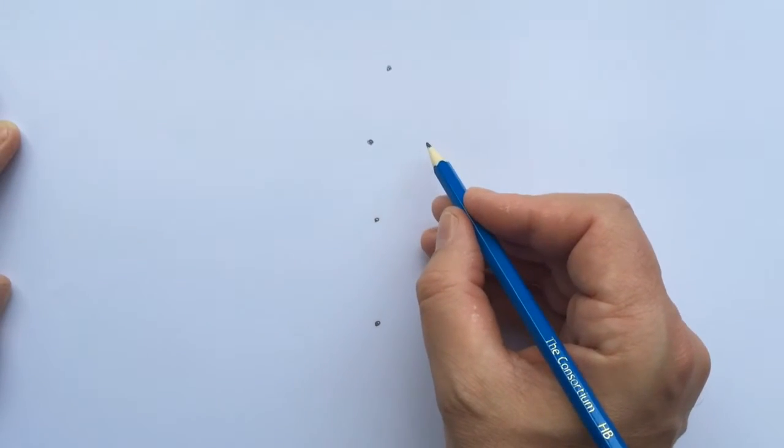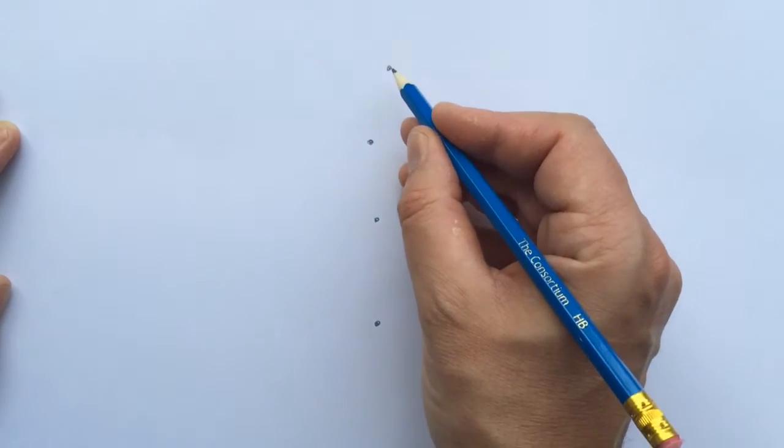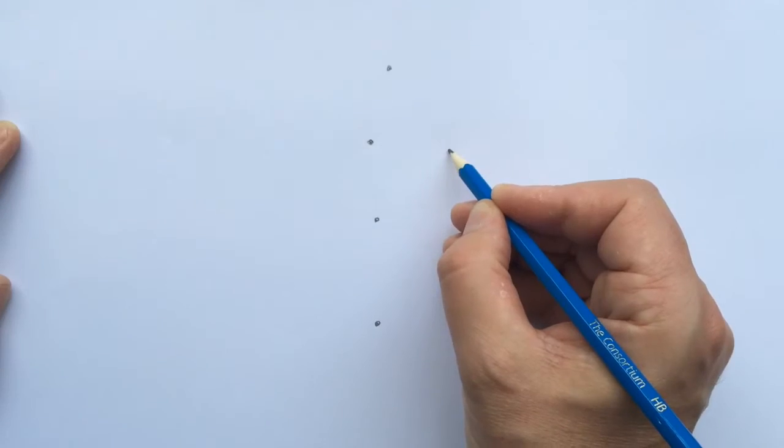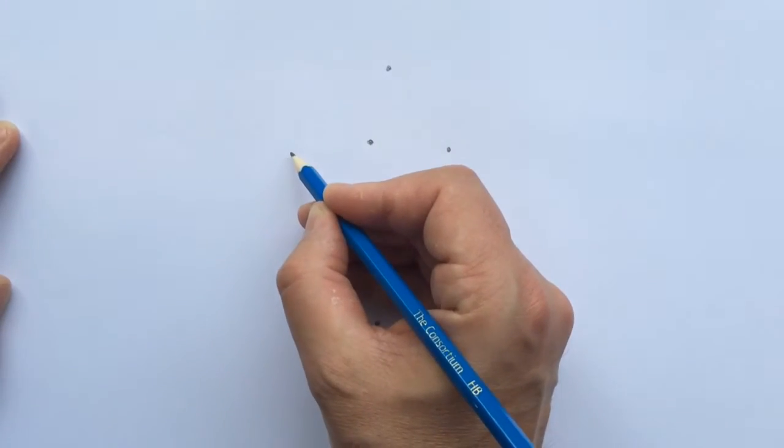Then we need to draw the 2 handles of the cross. So we go across, similar distance to Deneb above the centre, but slightly down on this side, and likewise on the other side, slightly down. And there we get the distinctive lopsided cross of Cygnus.